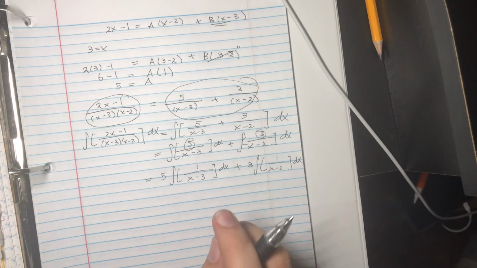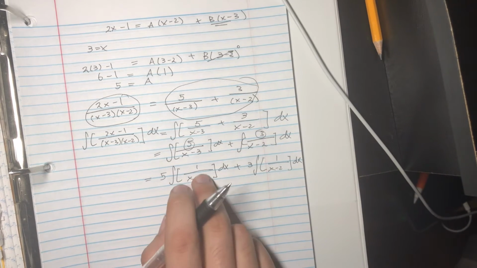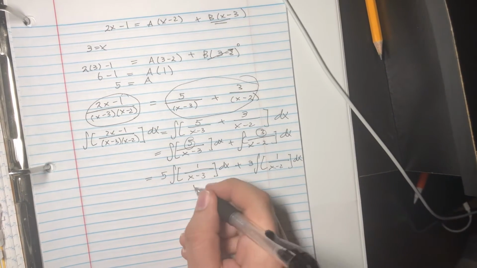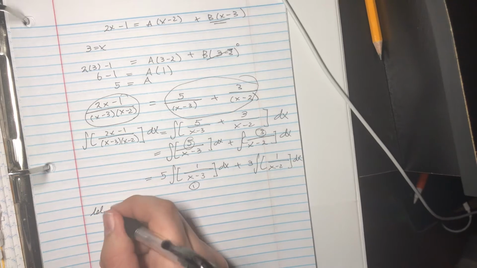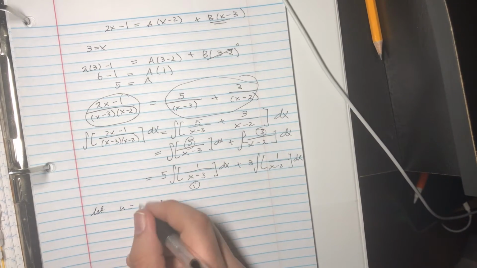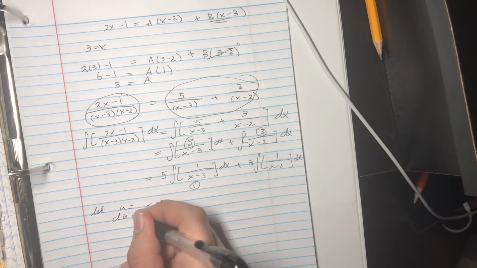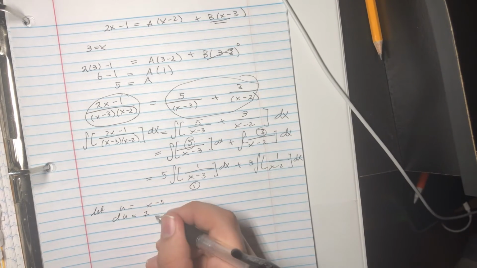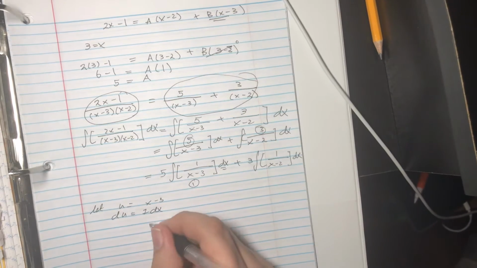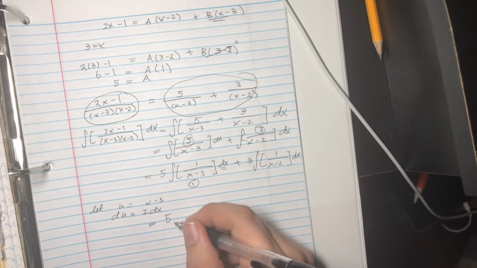So now we can use u substitution to solve each integral individually. So for this first one, we can let u equal x minus 3. If we take the derivative of that, we find that du will be equal to 1 times dx, which is right here.